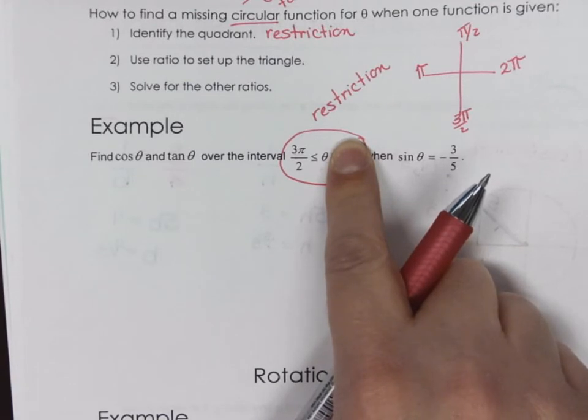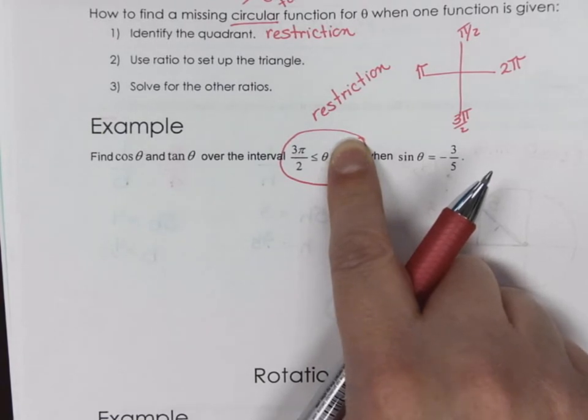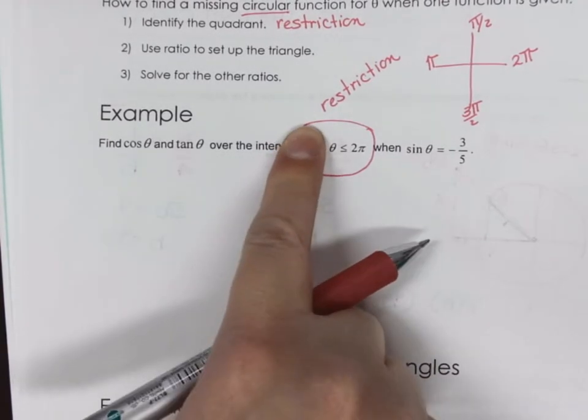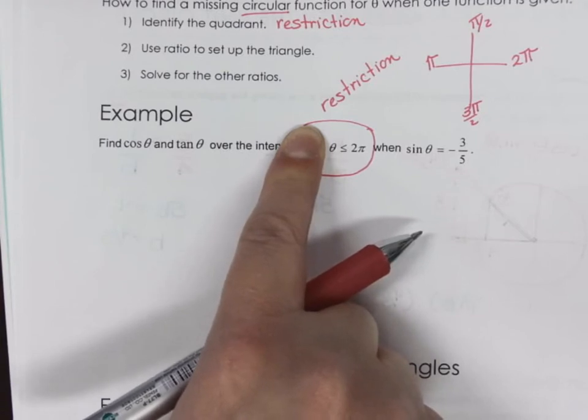Start with the variable. So the variable says theta has to be greater than or equal to 3 pi over 2. So we know that we're not going backwards. If I go to 3 pi over 2, I have to continue to go counterclockwise. If I read it this way, it says theta has to be less than or equal to 2 pi.